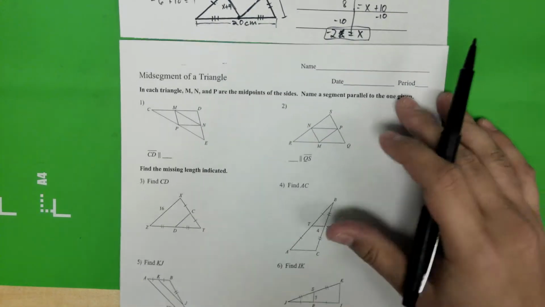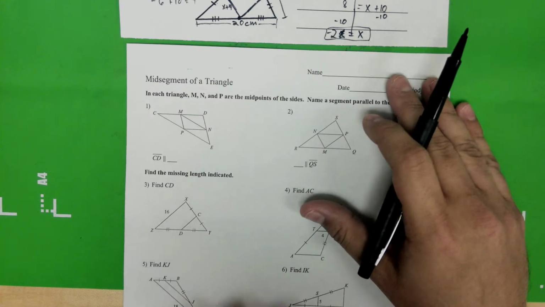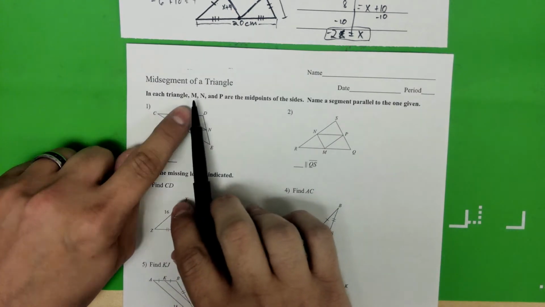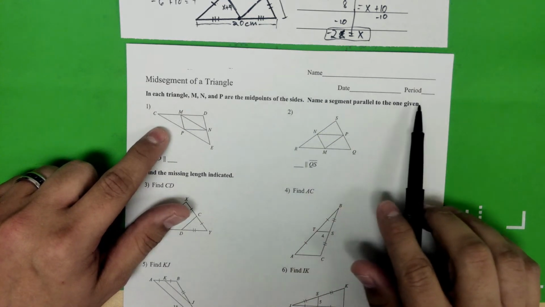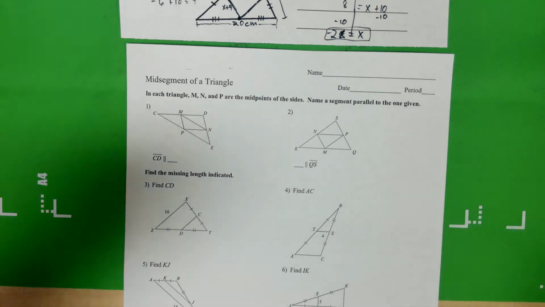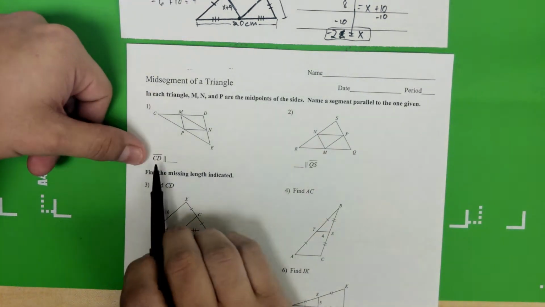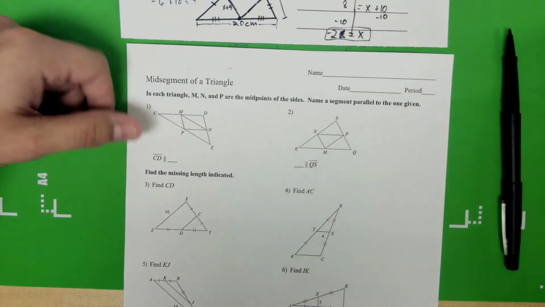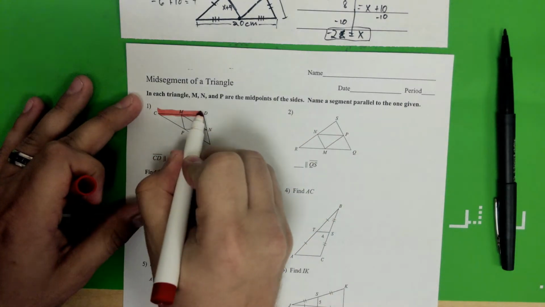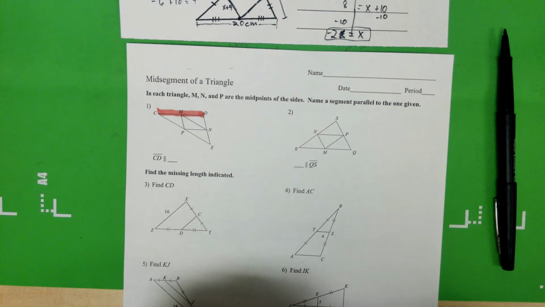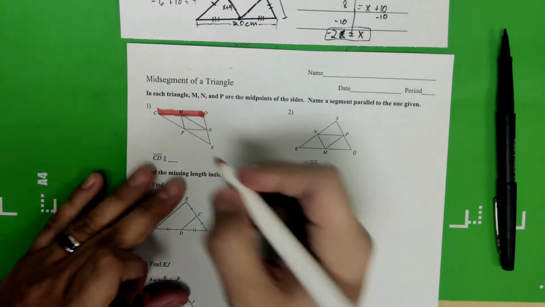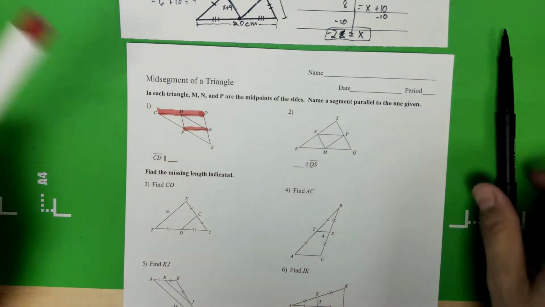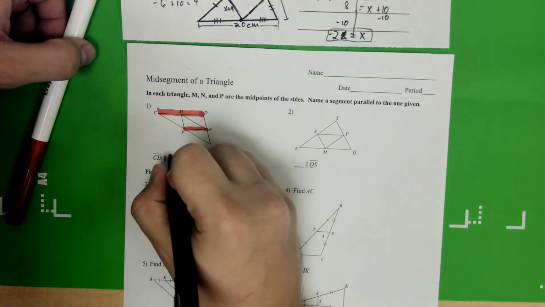Let's look at this first question. In each triangle, M, N, and P are midpoints of the sides. Name a segment parallel to the one given. Here it says CD, so that's that segment right there. If we remember, mid-segments are parallel to the side that they don't intersect. So CD and PN are parallel. So PN would be our answer.